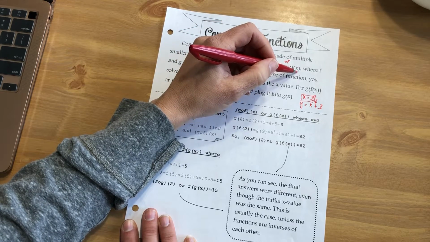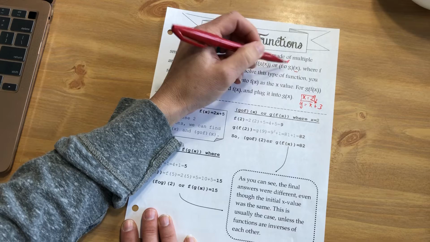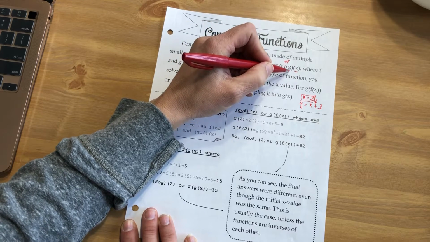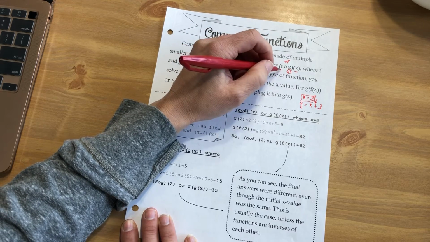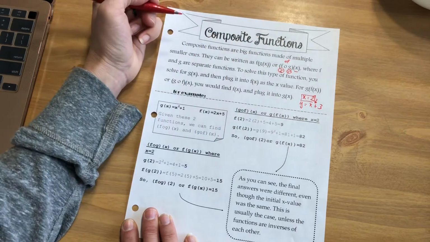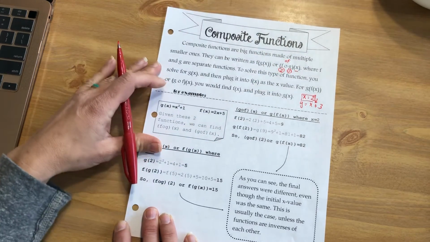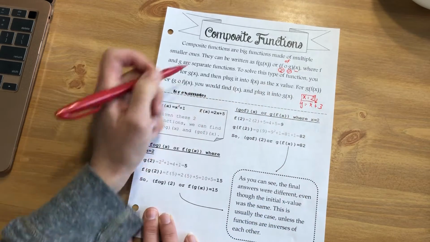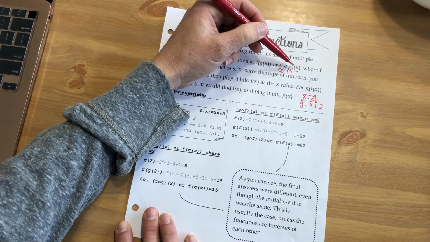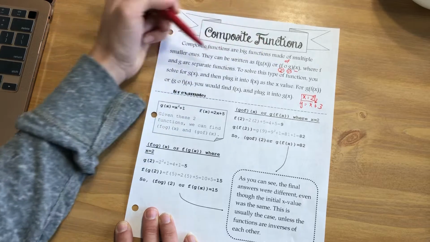So we're talking about the same variable for both equations. The g is the first one that you solve. F is the second one that you solve. So we're going to start on the inside and move to the outside. So we would find the answer for g of x, and then we would plug that answer into f.